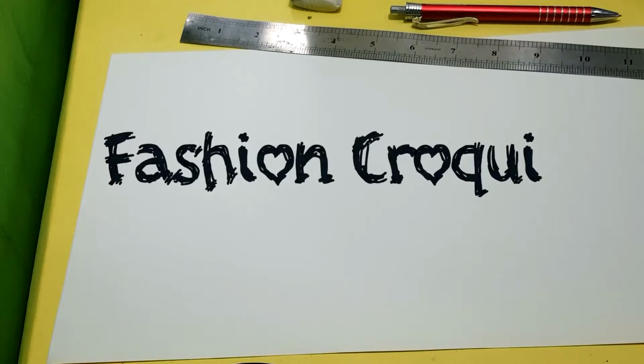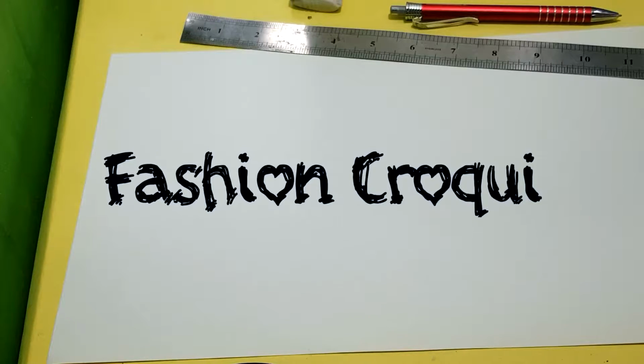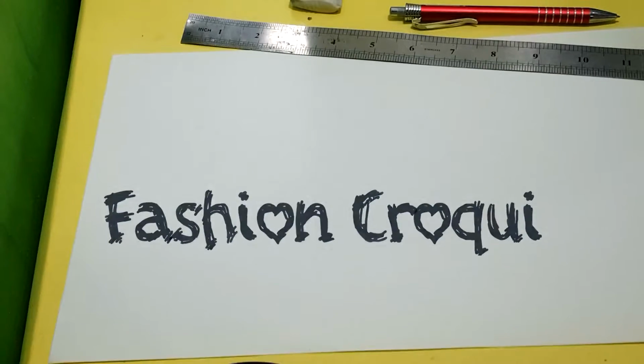So now, starting with the fashion croquis first. If you are new to the field of fashion designing and you haven't heard this term before, it is very important to understand the terminologies first. A fashion croquis is basically a flat, well proportioned male or female illustration or drawing that helps us to draw a dress or a sketch that is easy to understand, or gives us a better design understanding.